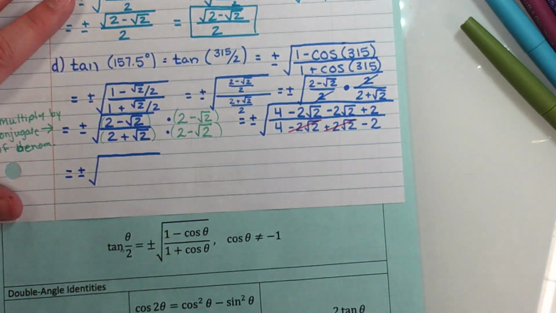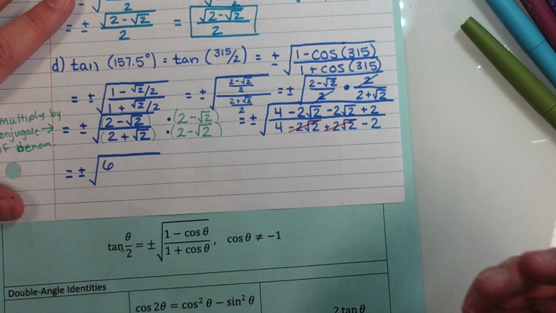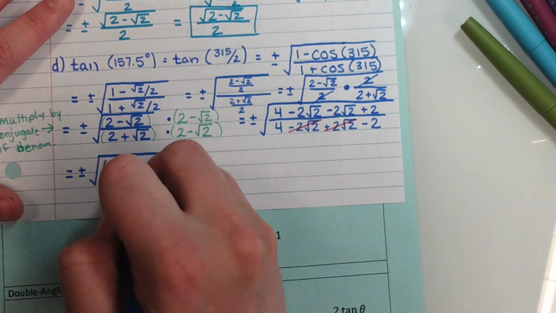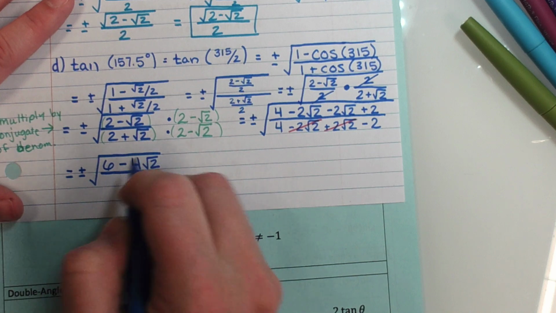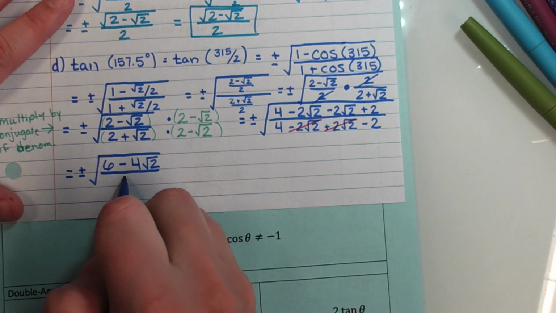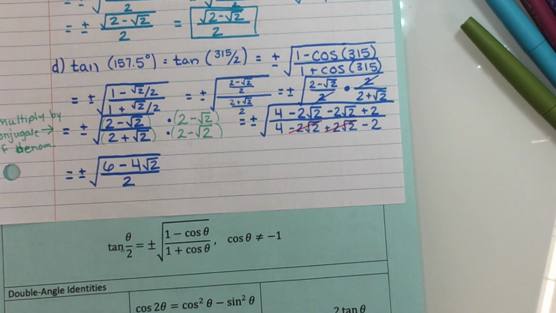Four plus 2 is 6. Negative root 2 minus 2 root 2. Sorry, negative 2 root 2 minus 2 root 2. Negative 4 root 2s. All over 4 minus 2, 2.